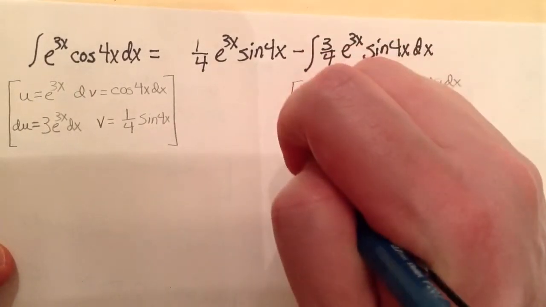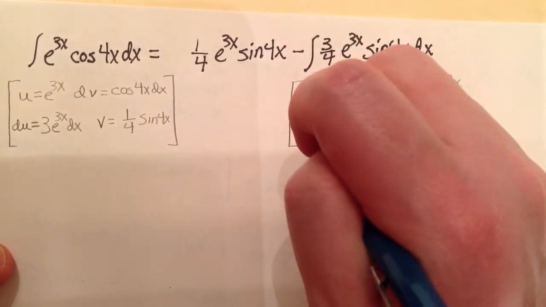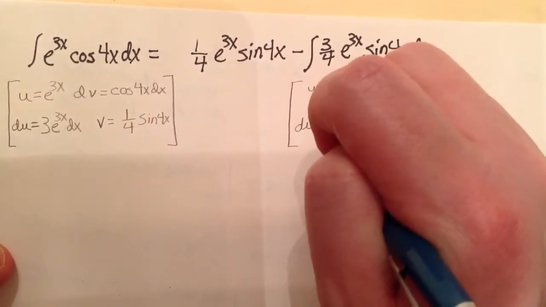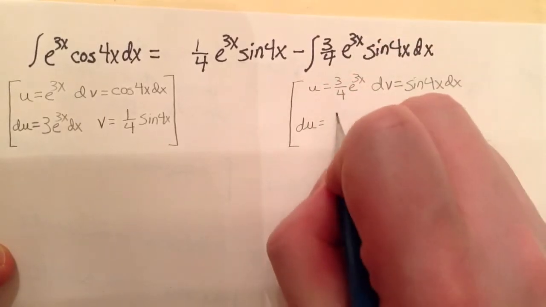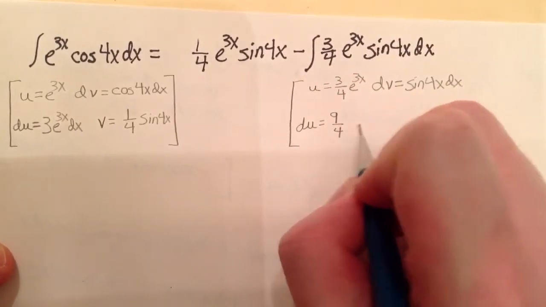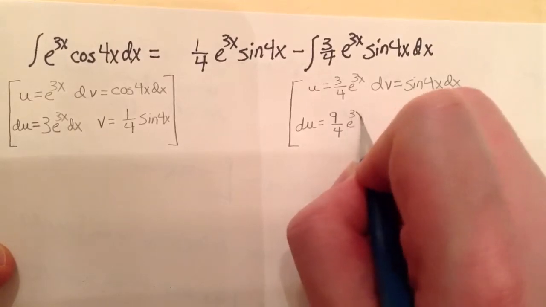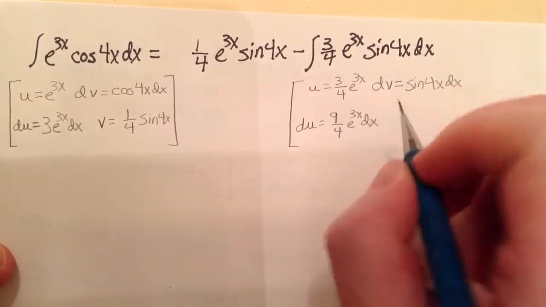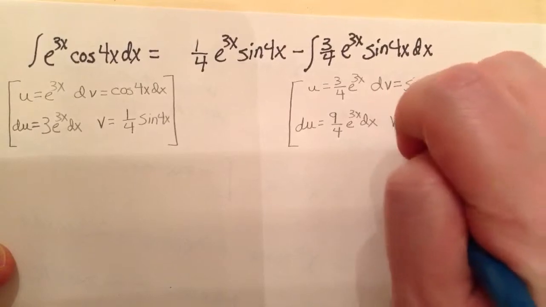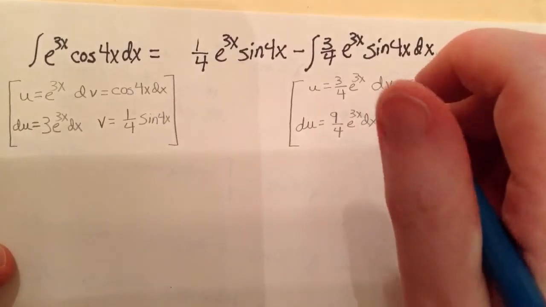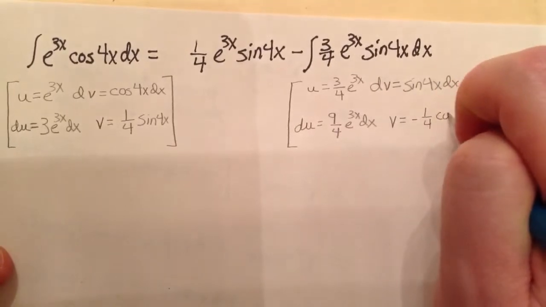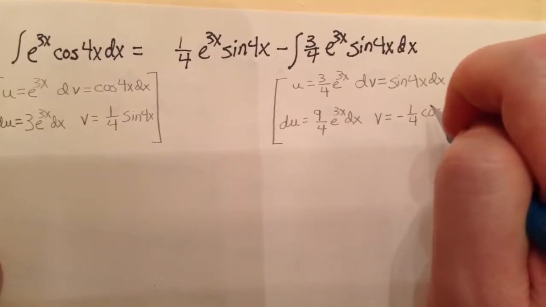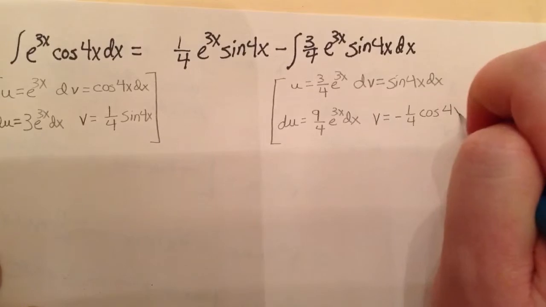For the differential, u goes to du, and for 3/4 e to the 3x we have 9/4 of e to the 3x dx. And the antiderivative of the sine of 4x will be negative 1/4 of the cosine of 4x.